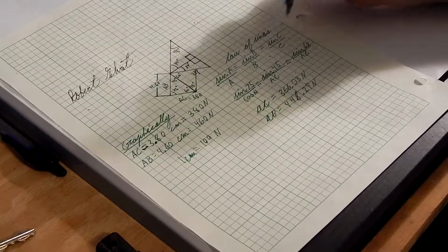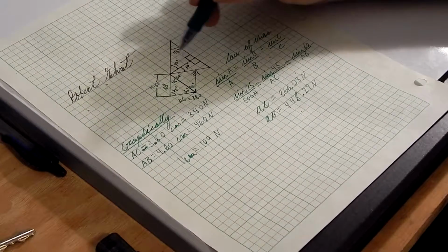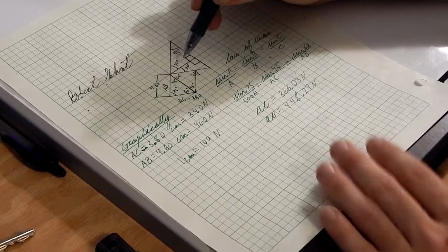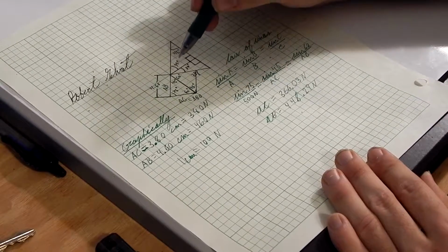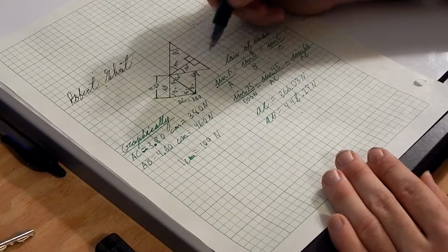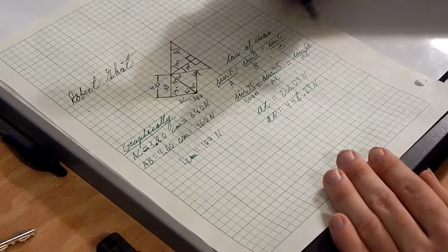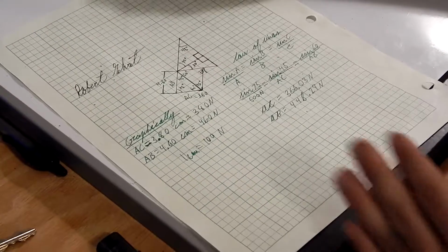Now, from there, I was able to tell that sine of 45 over AC is equal to sine of 60, which is over here, which is AB.